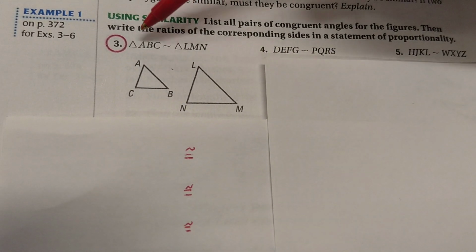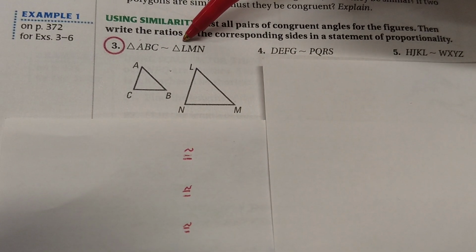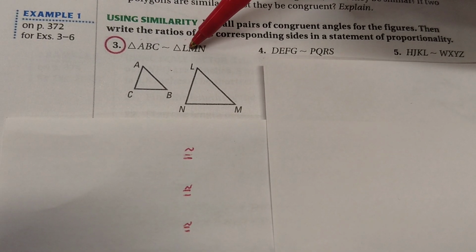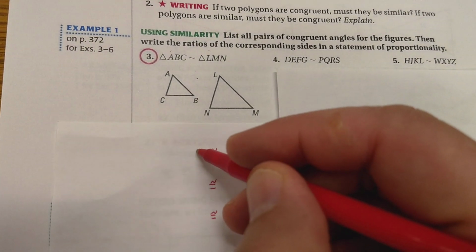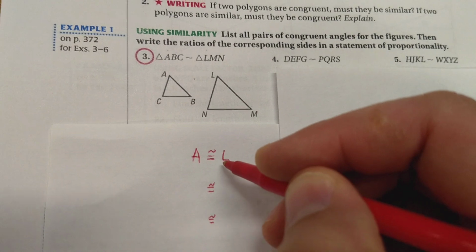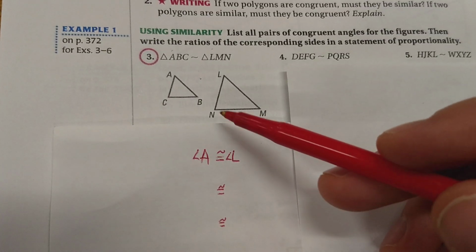So in the similarity statement, I see that A is my first letter, L is my first letter in this triangle. That means that A and L go together, not just because they look like it down here. Okay, so angle A is congruent to angle L. Same thing here.